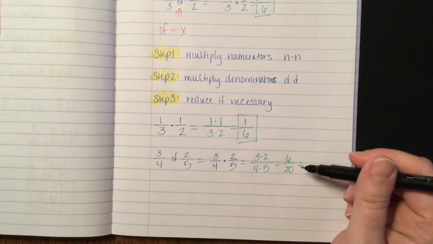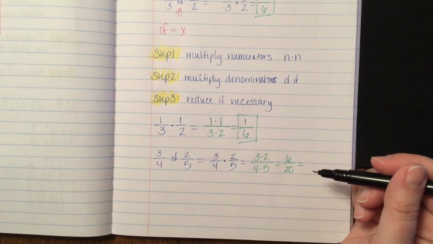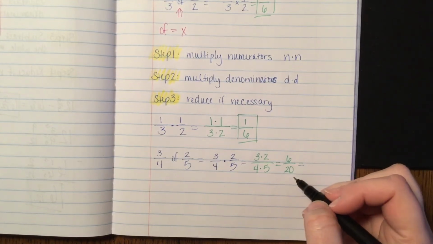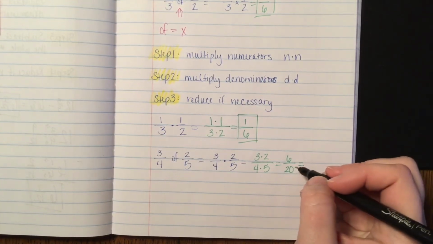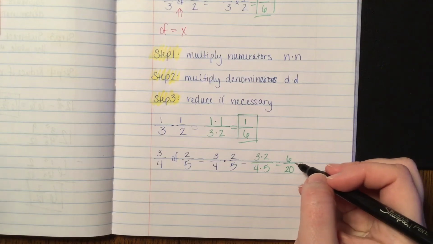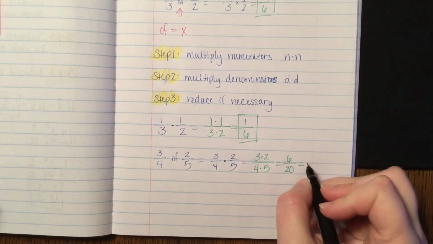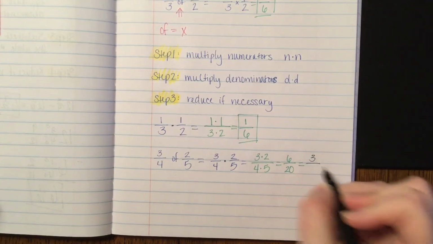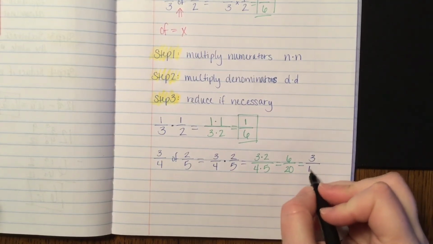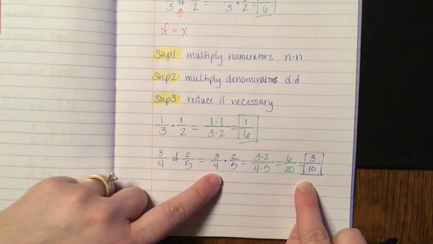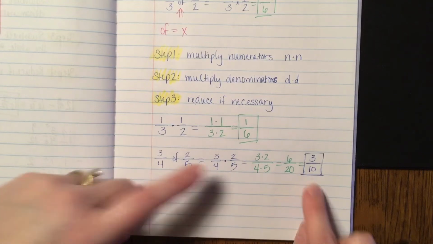What am I going to reduce by? Everybody think about it for a hot second. 2, of course, right? Y'all are geniuses. We're going to reduce by 2, because the greatest common factor is 2. So if I reduce by 2, 6 divided by 2 is 3, 20 divided by 2 is 10, and my answer is 3/10. 3/4 times 2/5 equals 3/10.